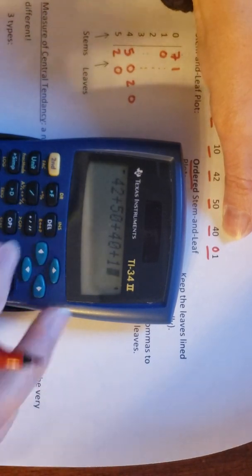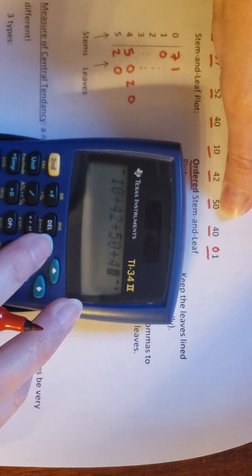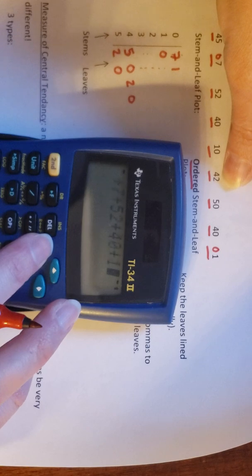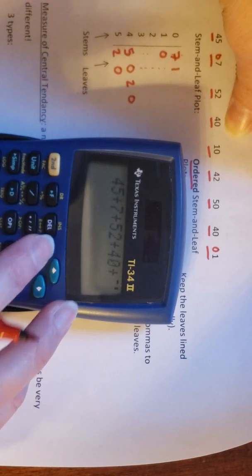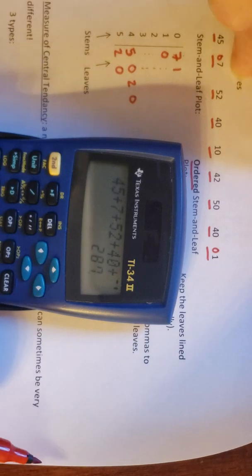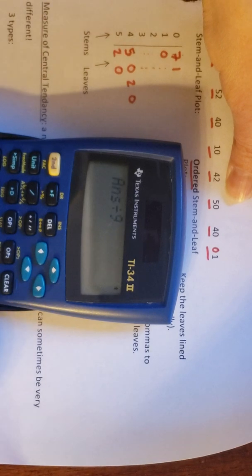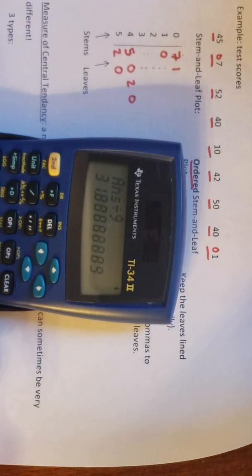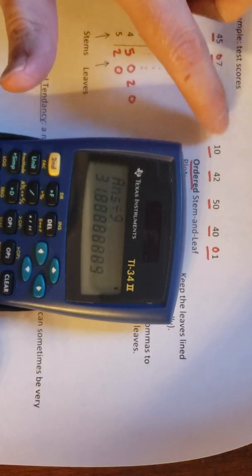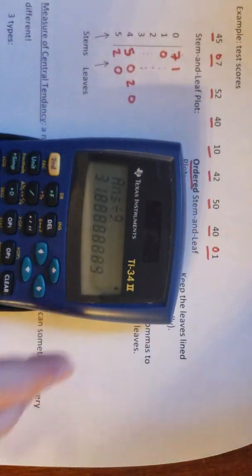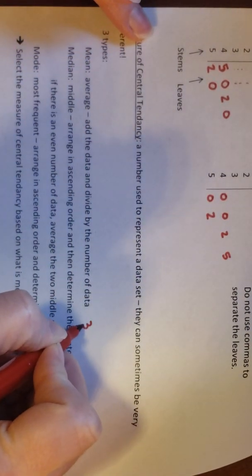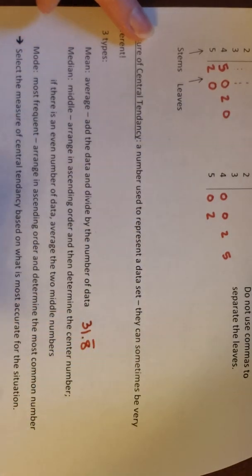And before you hit enter, I recommend that you go back and check, especially as you get lots and lots of numbers. And then again, there were 9, 4, 5, 6, 7. So divide by 9. Okay. Now the average in this case was 31.8 repeating. So that would say the average number of push-ups that these people can do is 31.8 push-ups.